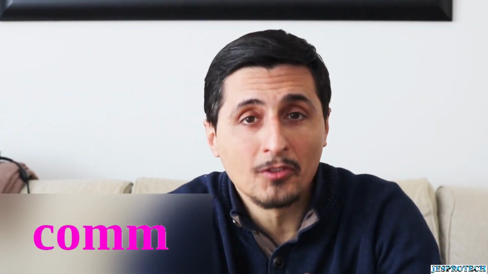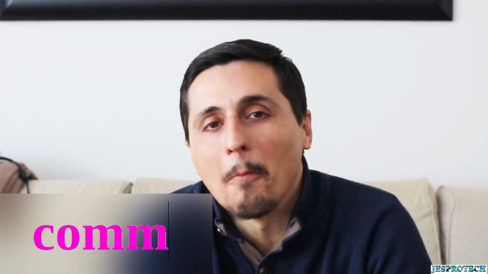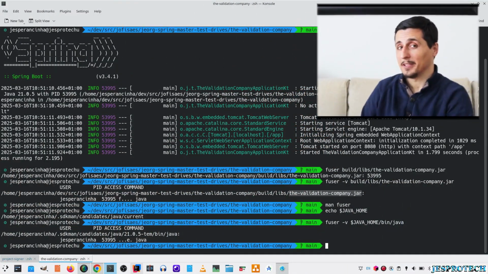Now, the command comm comes from the construction of comparison of two different files. At least allegedly, that is as far as I could find, that's where the two M's come from. So it's C-O-M-M. And comm allows us to compare files, but when you use it for the first time, you will see that it doesn't seem to do a lot. It doesn't seem to be very useful because it's not very clear and it seems very cumbersome. However, there is a lot of potential for this command, and that is what I want to show right now. So let's have a look at that.